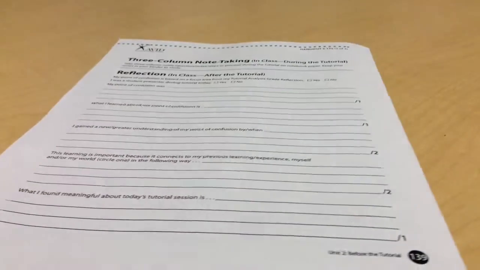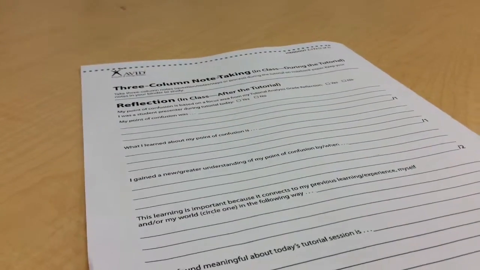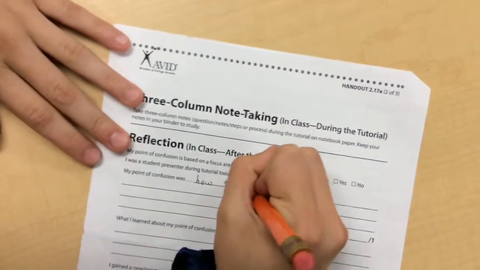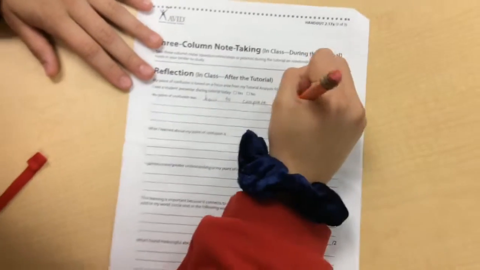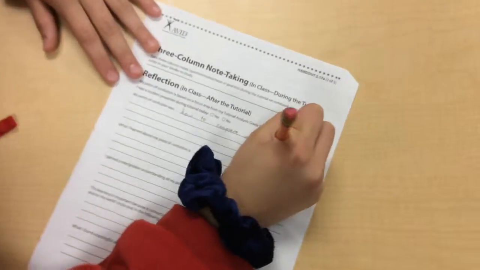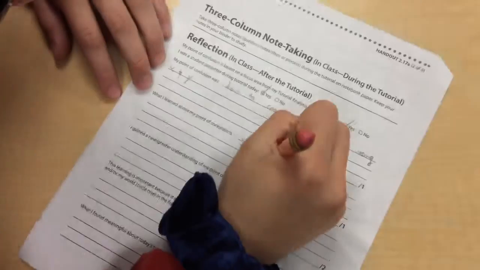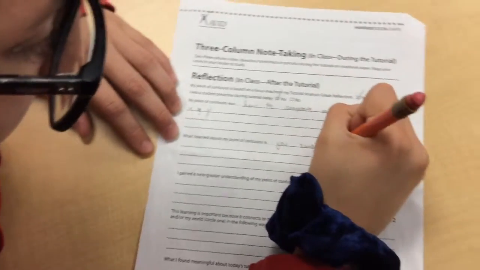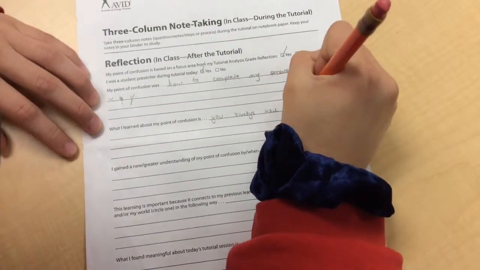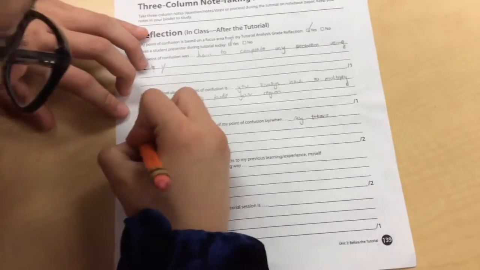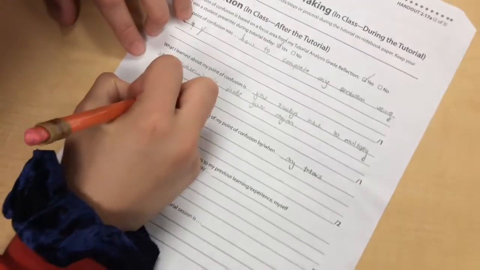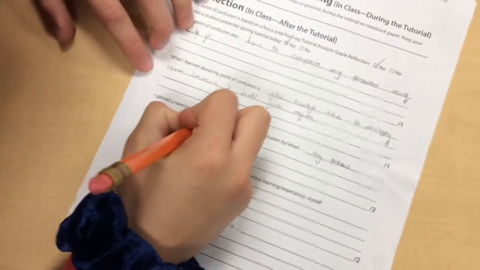After the tutorial is completed, you will fill out your reflection form. Here you will explain your point of confusion of the problem you were working on. Now you will explain what you learned about your point of confusion. In this box, you will talk about when you gained that deeper understanding of your point of confusion.